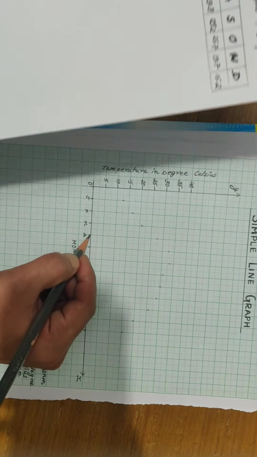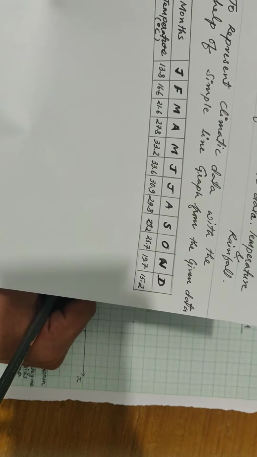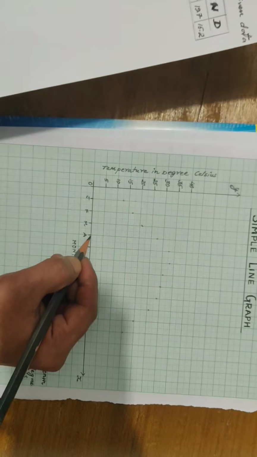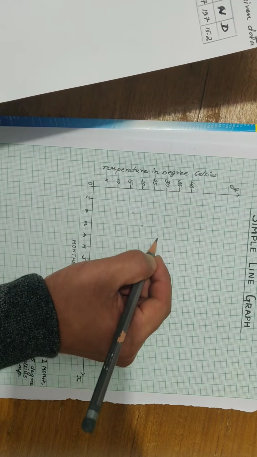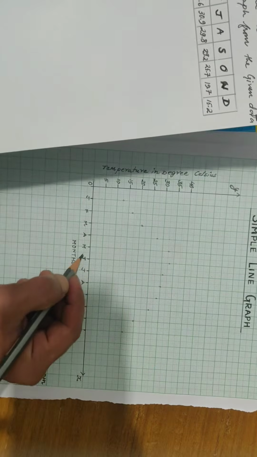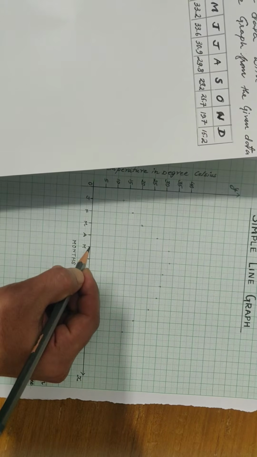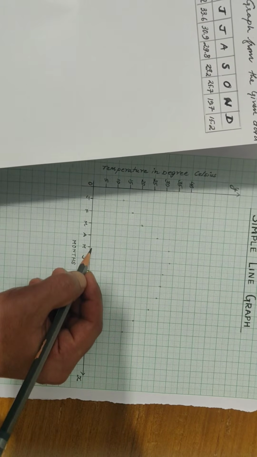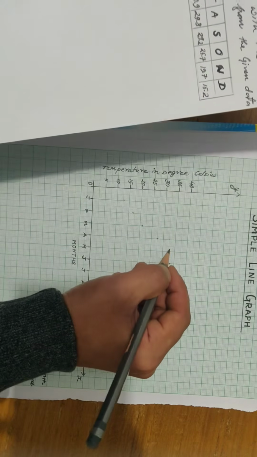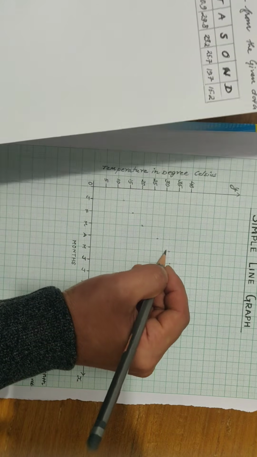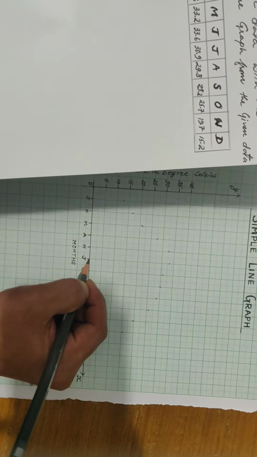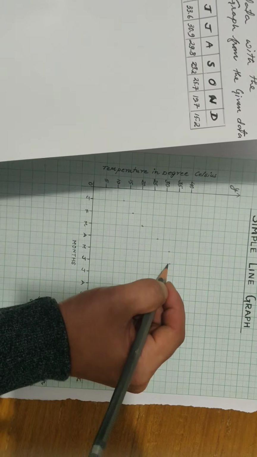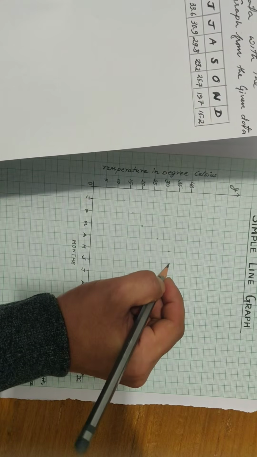In the month of April I have 28.8 degrees Celsius. 28 is between 25 and 30, so I plot it here, dot. In the month of May I have 33.2 degrees Celsius. 33.2 will be between 30 and 35, so it will be here. In the month of June I have 33.6. It will be just above that one, almost on the same line.